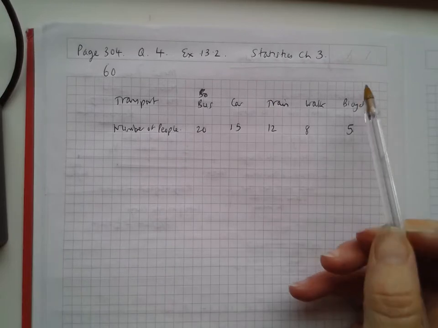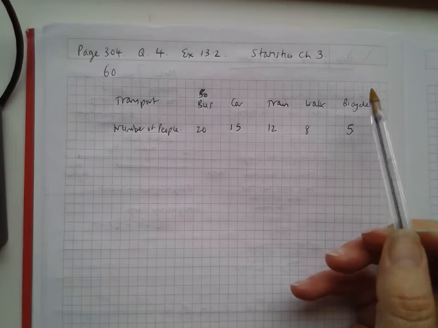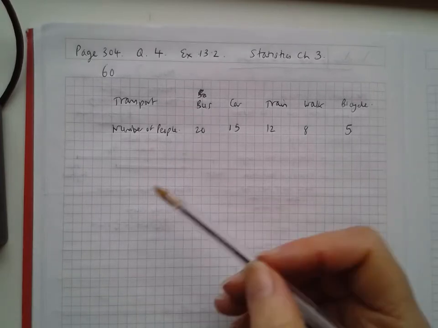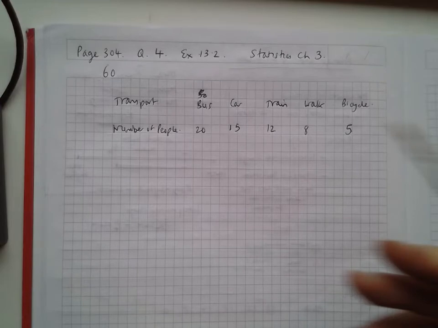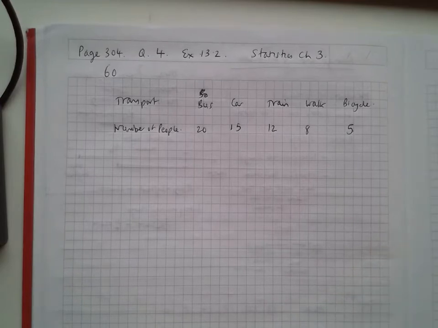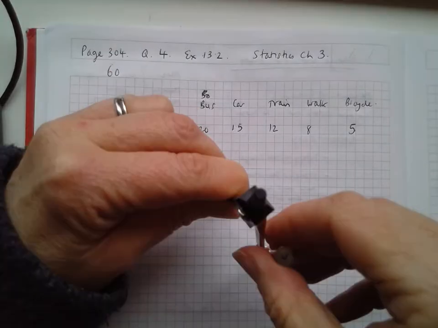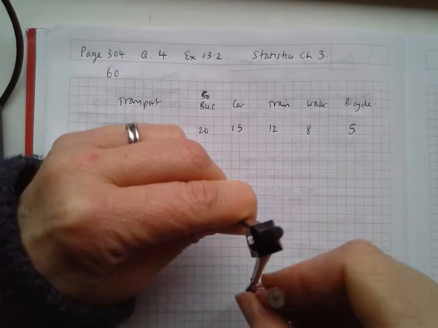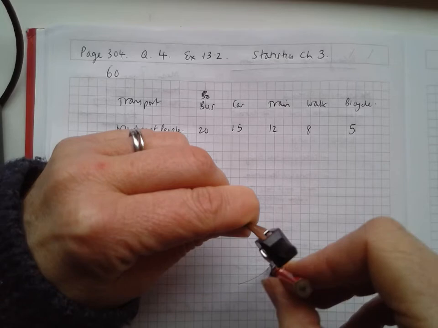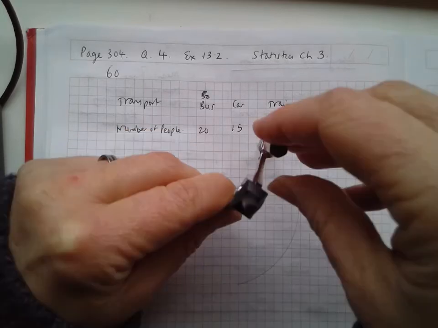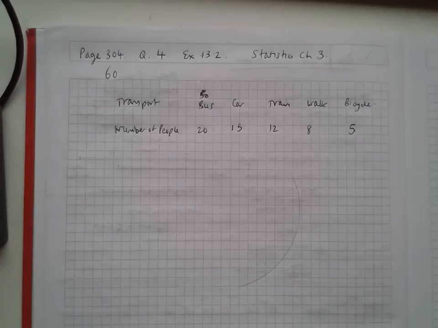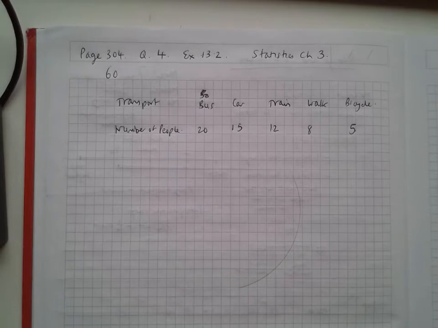Now let's see what we get. We're going to draw our circle. Draw as big a circle as you can afford in your book, just because obviously it's easier to interpret if it's relatively big. Use a compass, don't use a coin or anything like that because it's just too small.